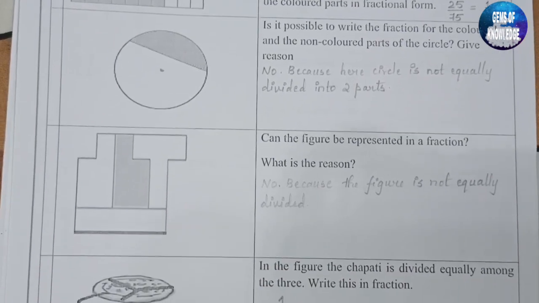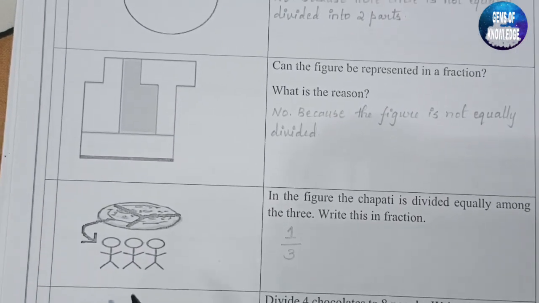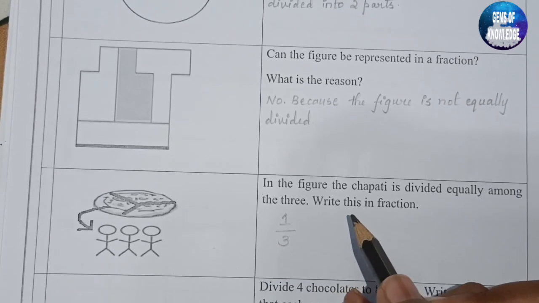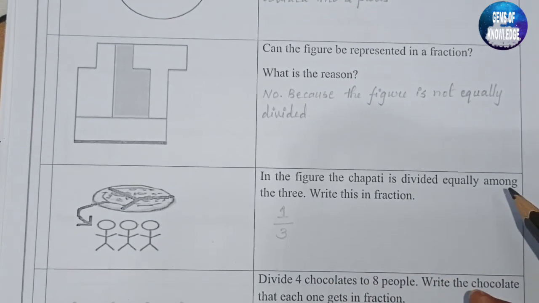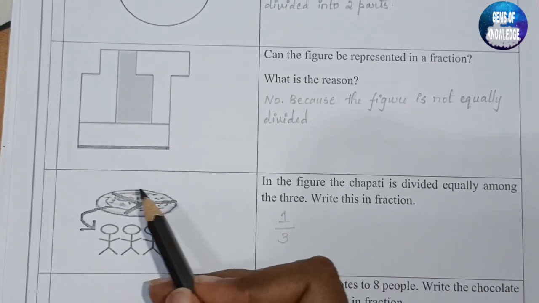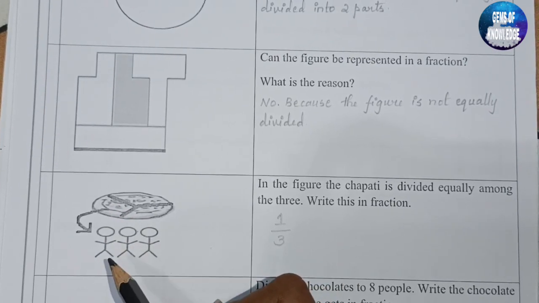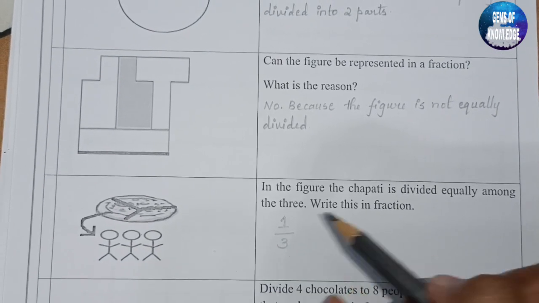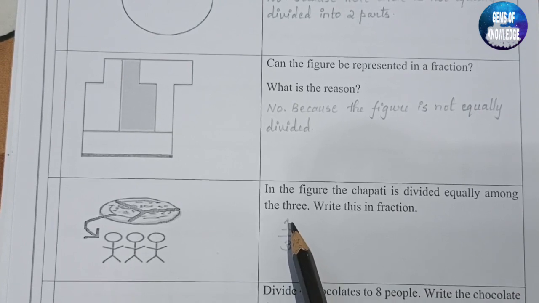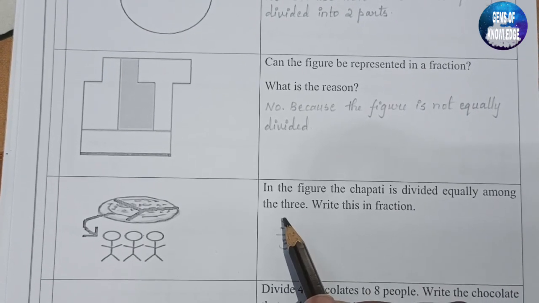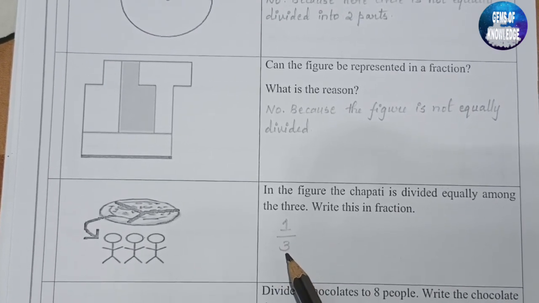Okay, and next one. Here they have given in the figure that the chapati is divided equally among the three. So this is one chapati which is being equally divided among these three. Write the fraction. So we can write it as 1 by 3, because one chapati is divided among 3 members.